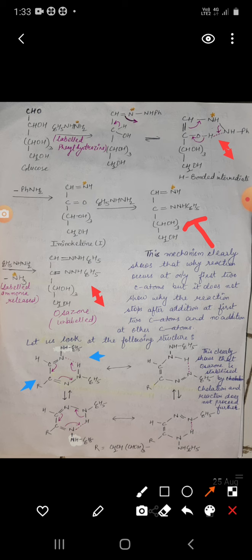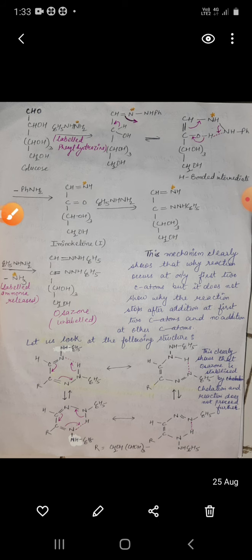with phenyl hydrazine, we need to do some addition or some expulsions, and because the first 2 carbon atoms are very well like they are happy because they are being stabilized by formation of a 6-membered ring, so they do not want to further react and disrupt their stability. So the reaction occurs only at the first 2 carbon atoms because of the added stability which is being gained by the formation of this 6-membered ring.